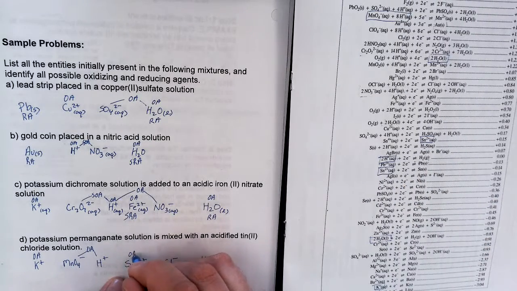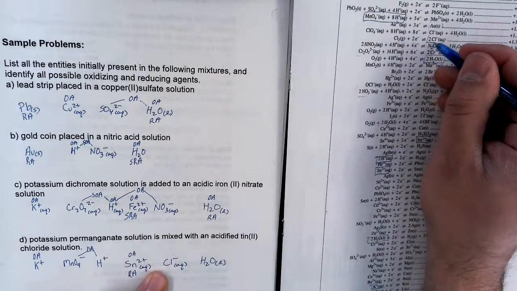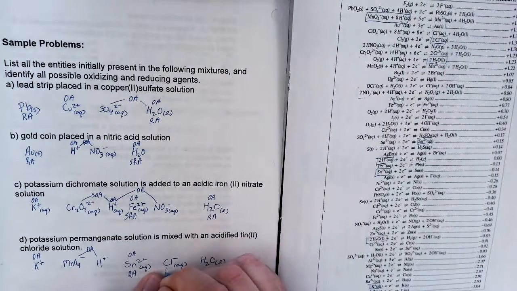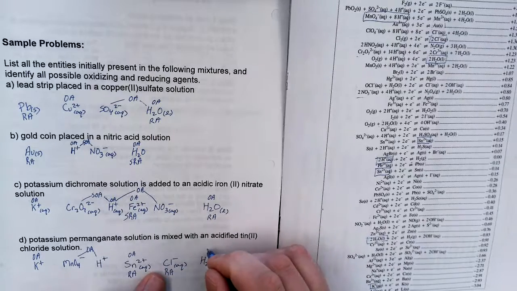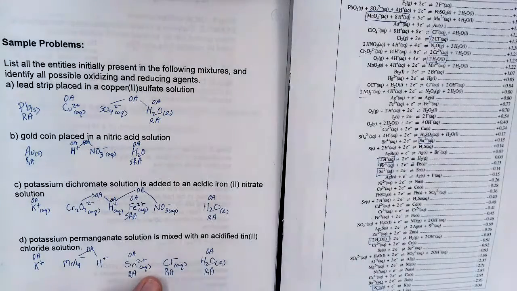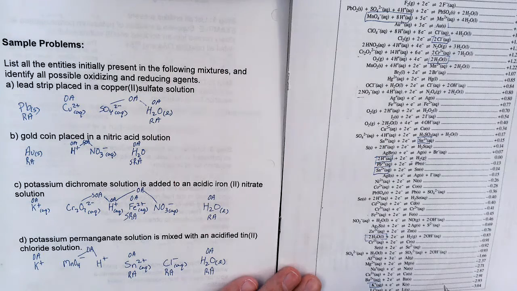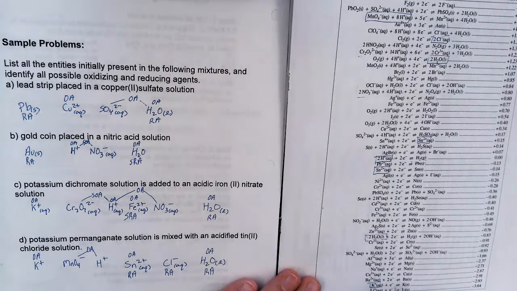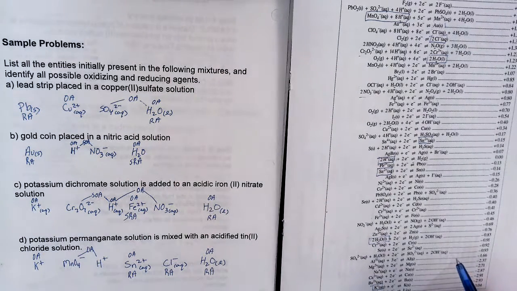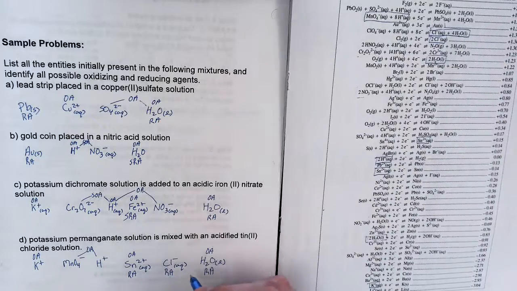So Cl minus is up here. It is a reducing agent, and H2O can be both. And then also with that, water and Cl minus together can be a reducing agent, right up here. It's a fairly weak reducing agent, but it is one, so we still need to label it.